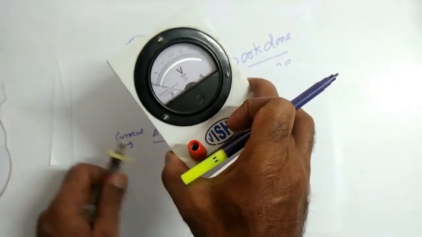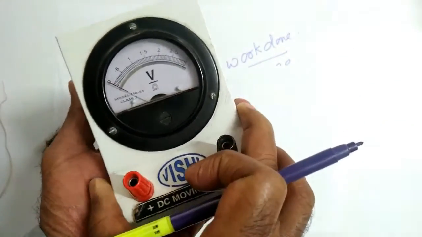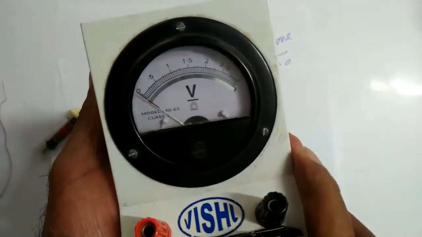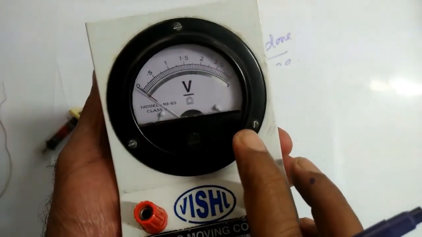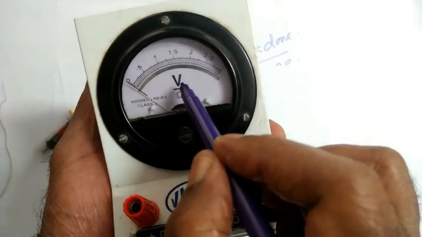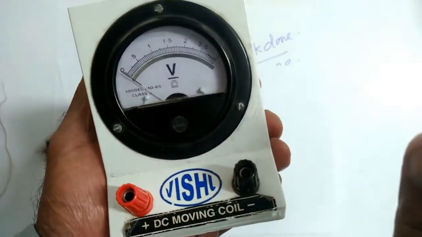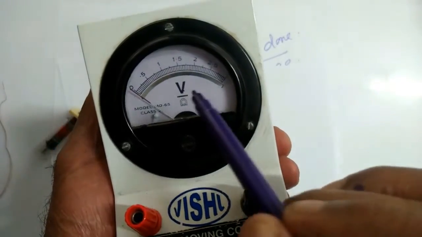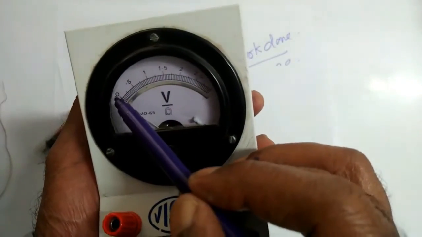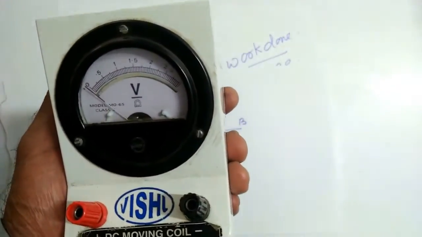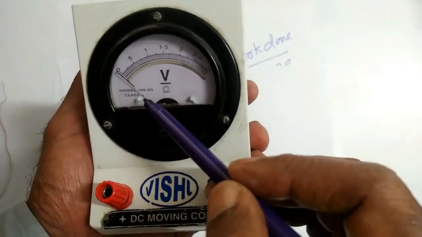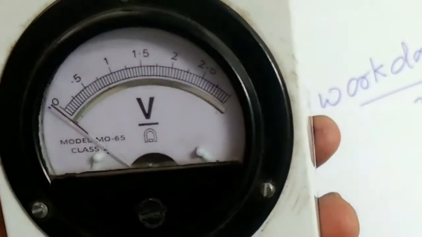So look at this voltmeter carefully. The moment you find a voltmeter in your hand, focus on what is written here. It's a V. V stands for voltage. After that, you have to look at the first value, that is 0, and see whether this needle is at 0 or not.